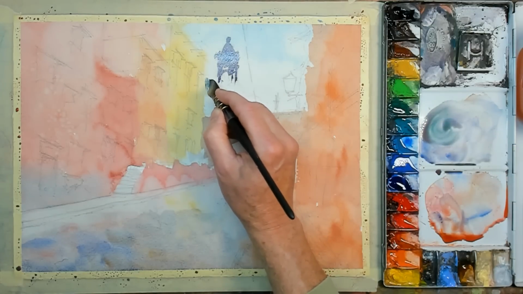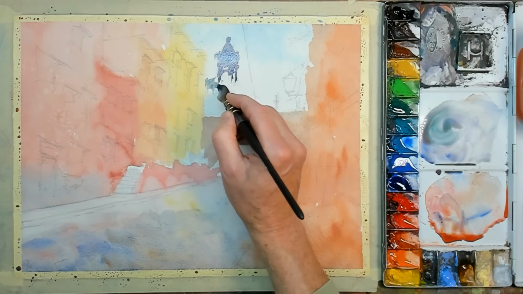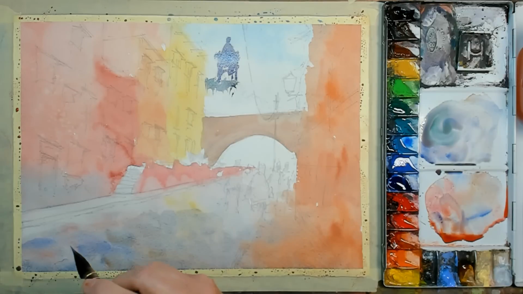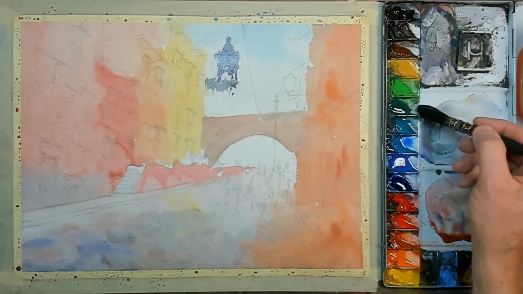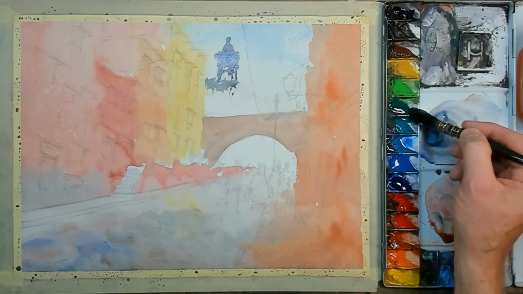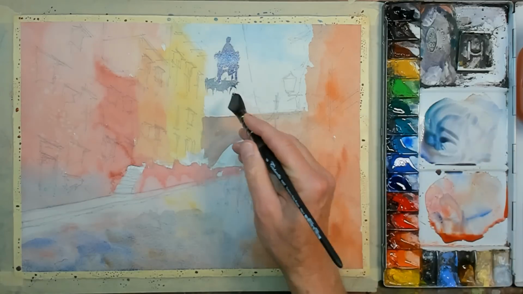And then a little bit of virgin green, a cool green, just to now create the covering of trees. I think I might need to go a bit darker. Ultramarine blue, virgin green.